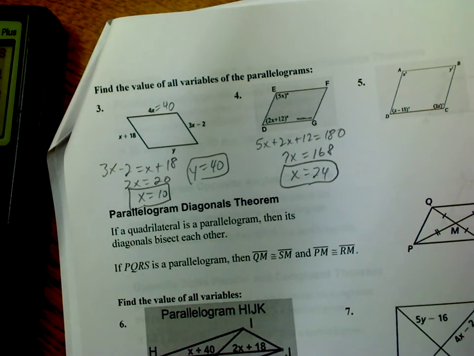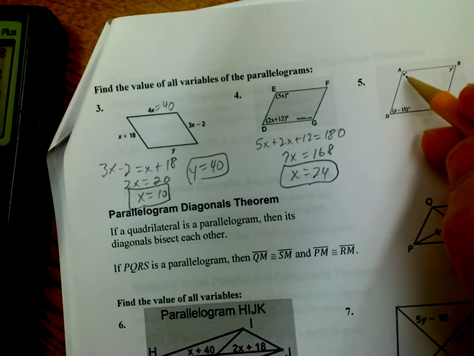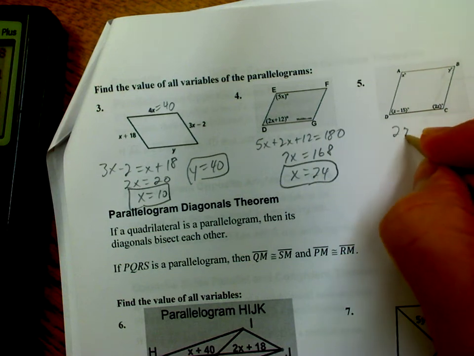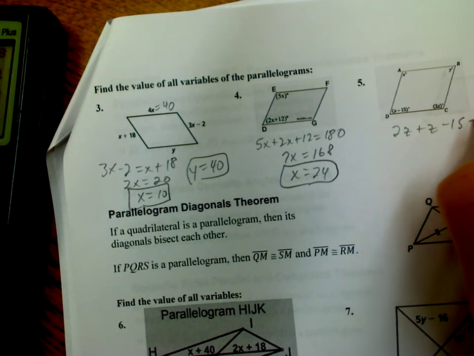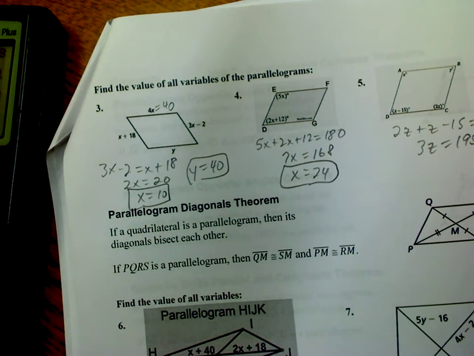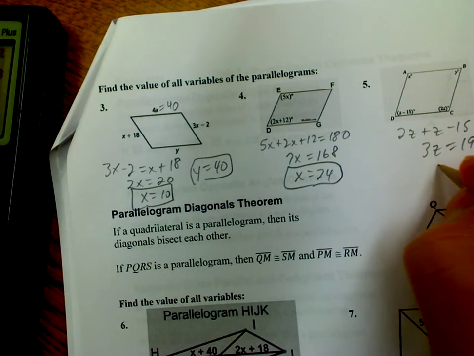Okay, go ahead and do this one. Hope you did that. But again, here you got an x and a y and a z. You can't really combine all those, but these two right here are consecutive. They add up to 180. So 3z would equal 195. So z is 65.